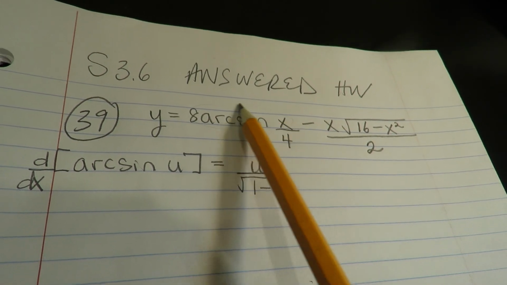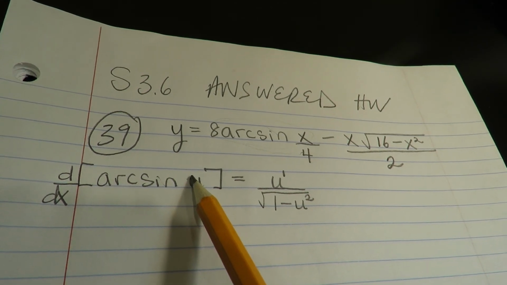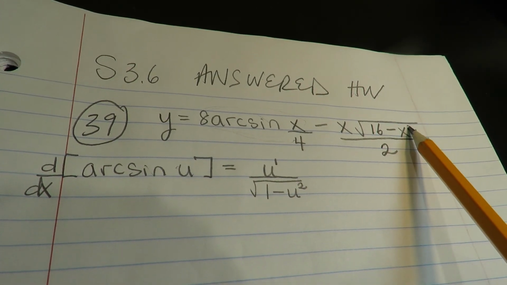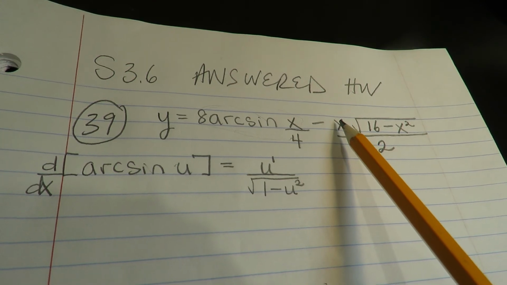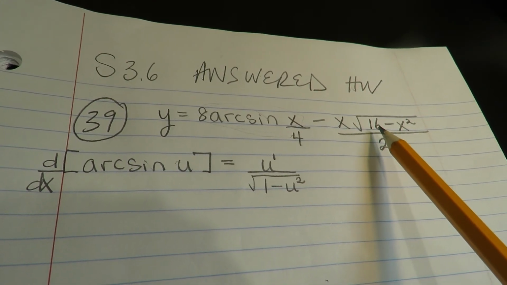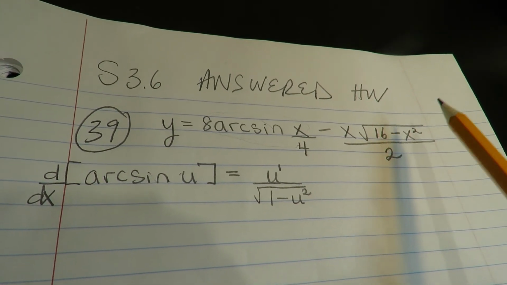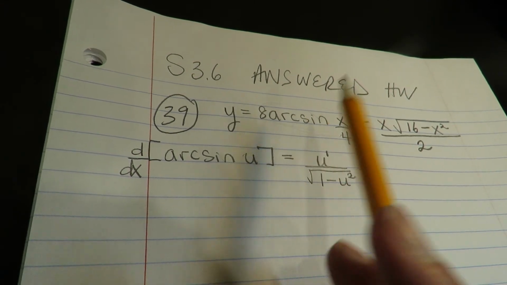For this part here, the arc sine of x over 4, we're going to use the formula. And for this part over here, I'm going to probably slightly rewrite this. We're going to use the product rule for this part over here. Alright, let me start with the beginning.